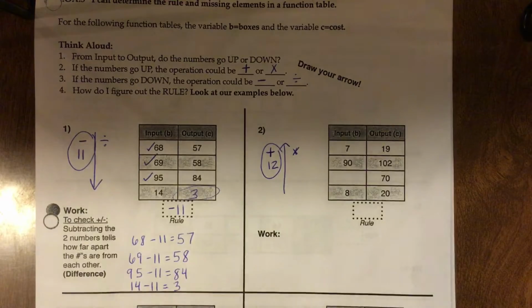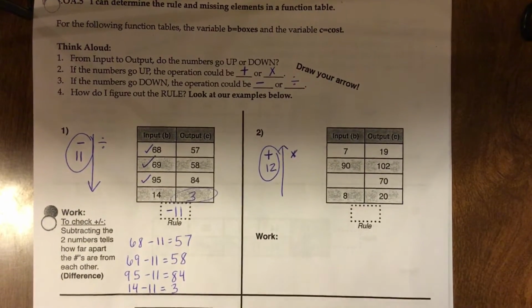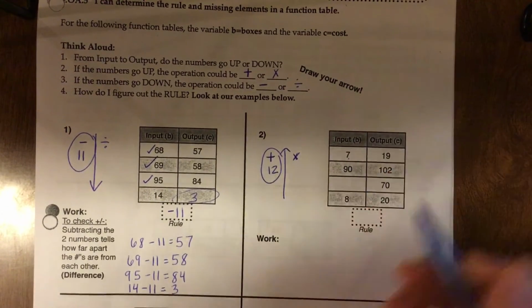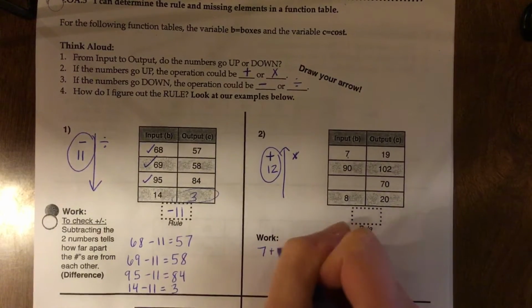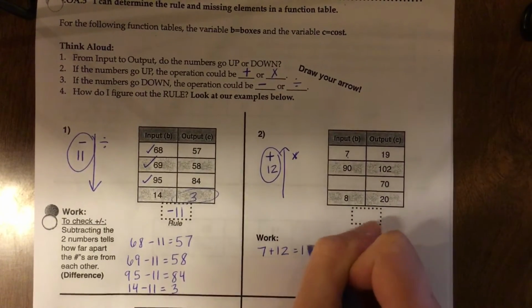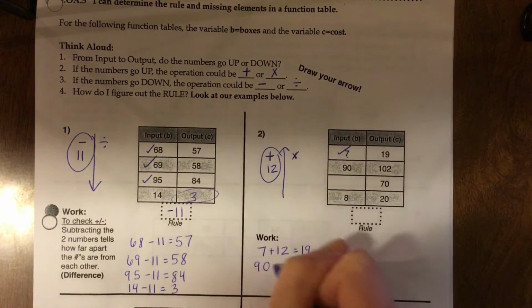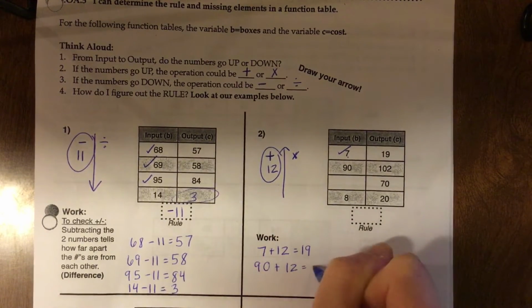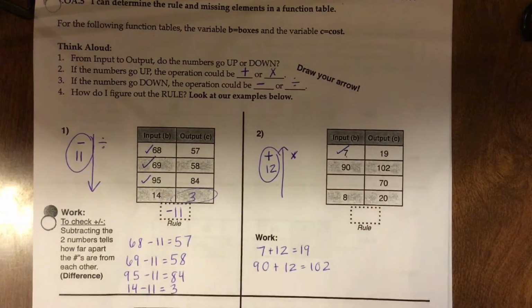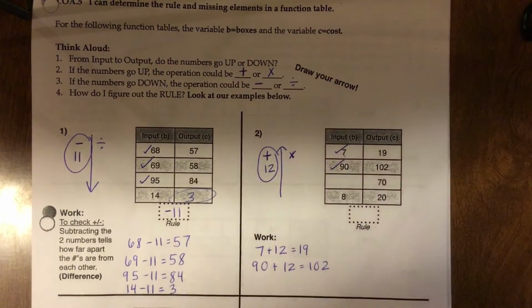So that is gonna be my rule. Now I just have to prove that it works. Starting with my input, 7 plus 12 equals 19. Check that off, I know that's good. If I do 90 plus 12, I get 102. Check that off, I'm good.